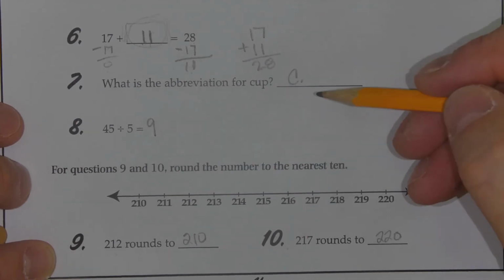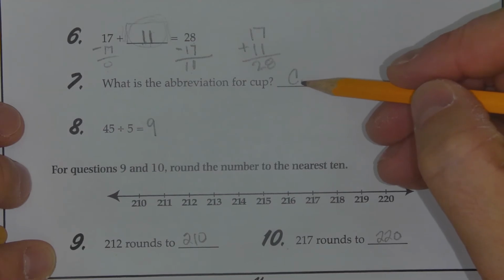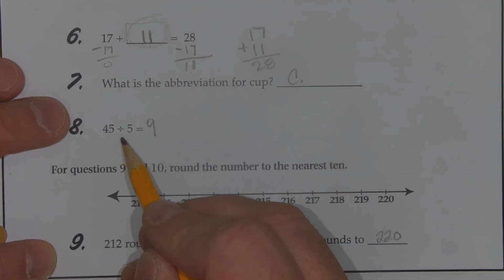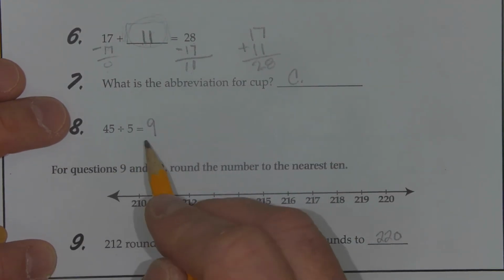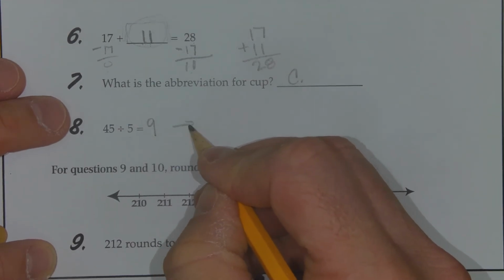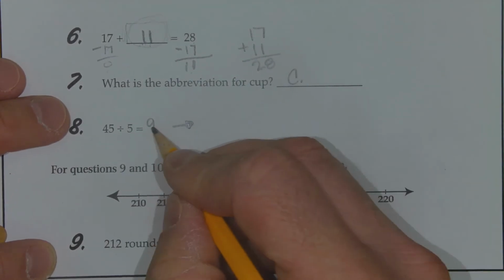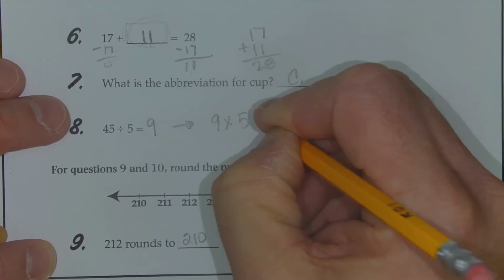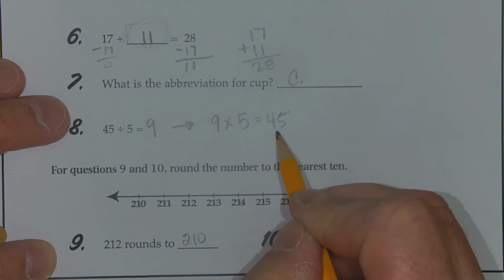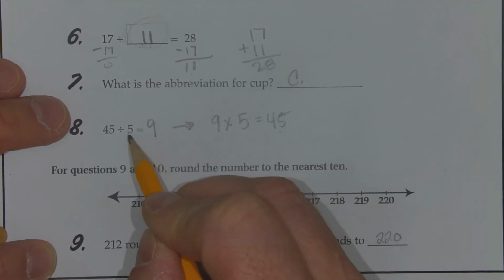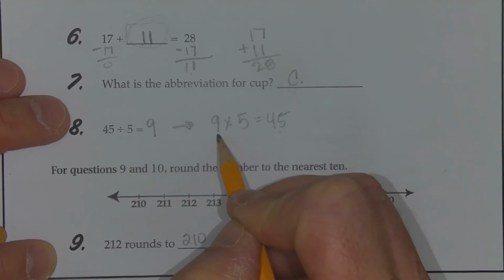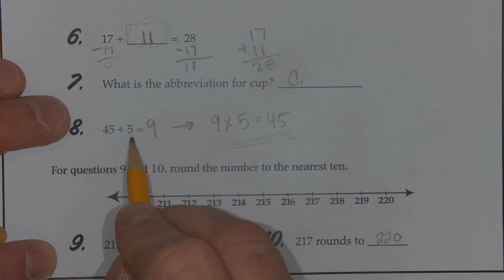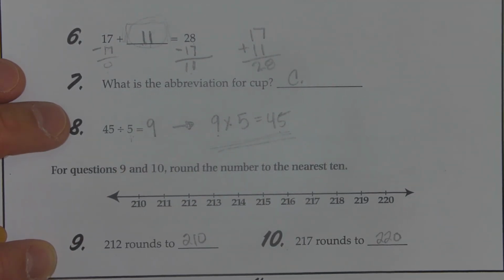So number 7, it's a little bit different. The word is so short, you actually just use a capital C to abbreviate cup. Number 8, 45 divided into equal groups of 5 is 9. Again, if you know those multiplication facts, you know that the numbers 9, 5, and 45 work together. I know that 9 times 5 is 45. So I know if I take that 45 and divide it by 5, I'm going to end up with 9. This is why it's so important to know your math facts, because it will make division so much easier.